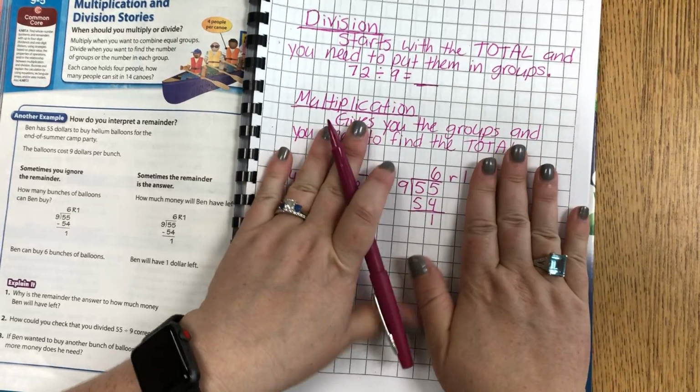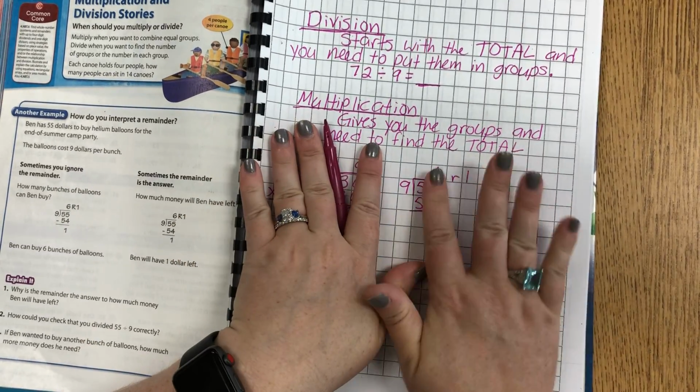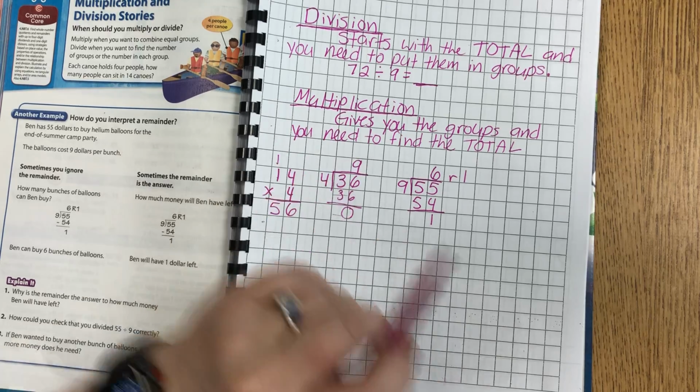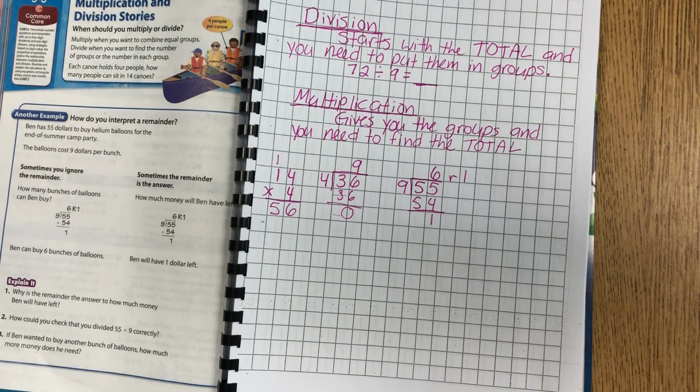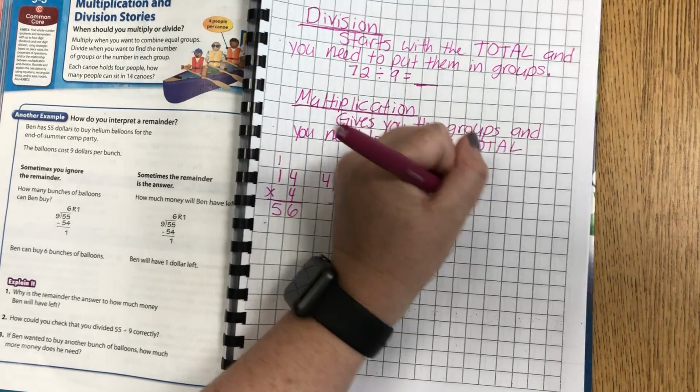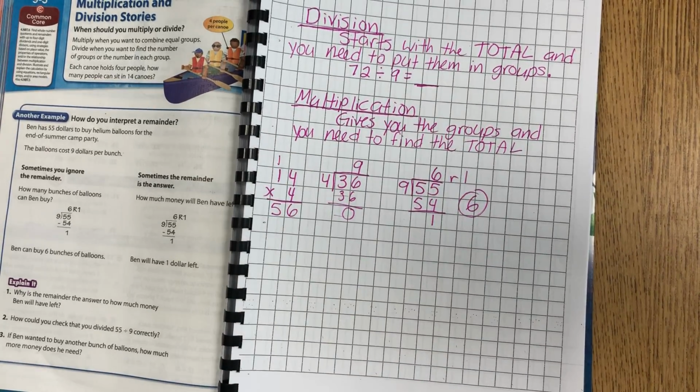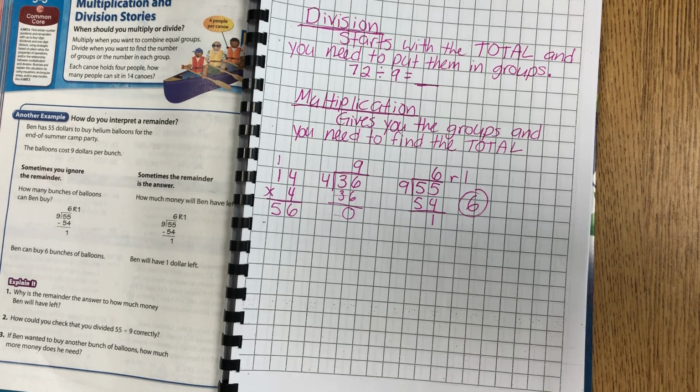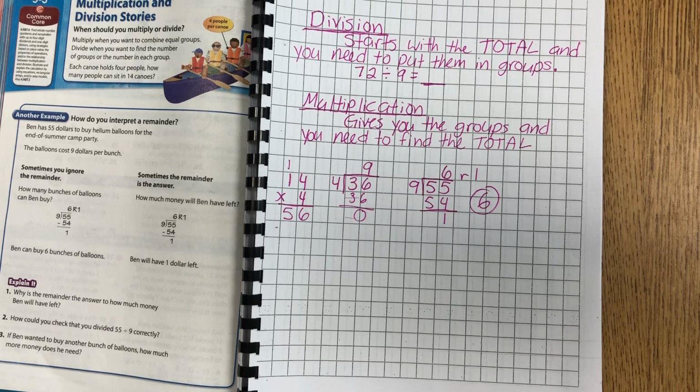And if this is what you did for the word problem, and if this is how you left it, guess what? It's incorrect. I'll probably take off half a point, because you didn't actually answer the question. You did the work, but the question is, how many can he buy? 6. So then off to the side, I would go, 6, he can get 6 balloons. Or 6 bunches of balloons. Or he'll get 6 bunches of balloons.